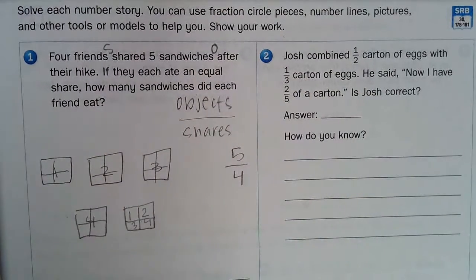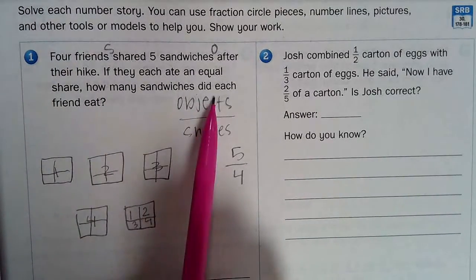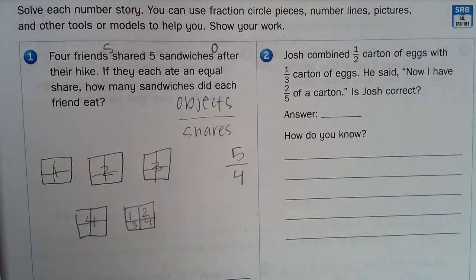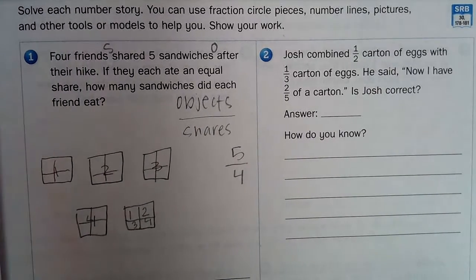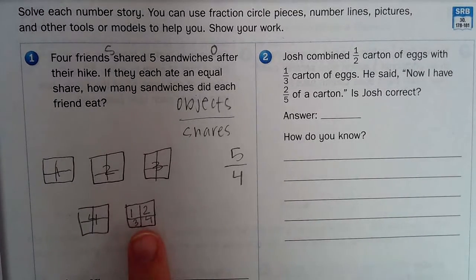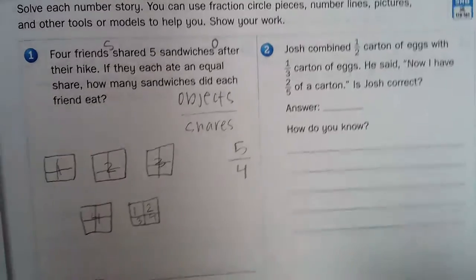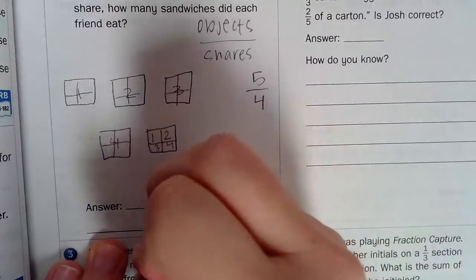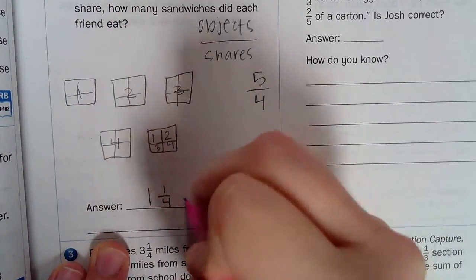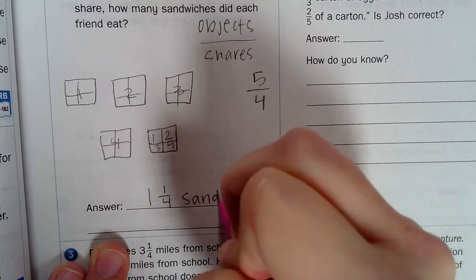So based off of my picture, I know that friend 1, it says how many sandwiches did each friend get. So I'm just going to pick friend 1 as my example. Friend 1, I know, got a whole sandwich. And then I know they got a portion over here. Out of this, they got 1 piece out of 4. So each person gets 1 1/4 sandwiches.